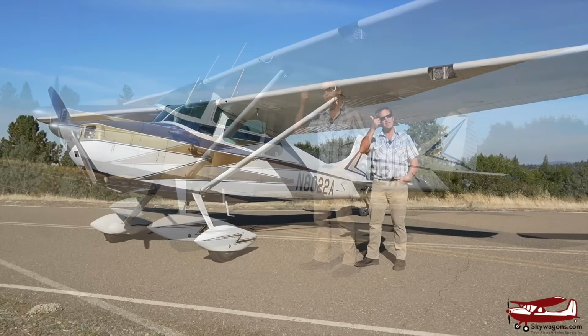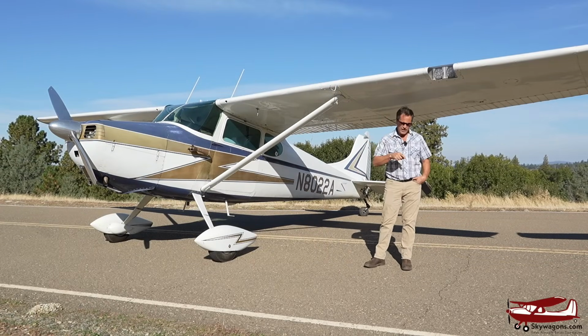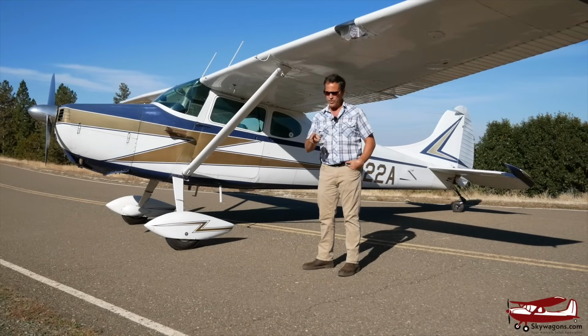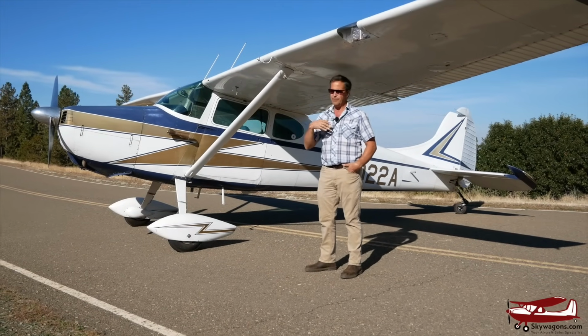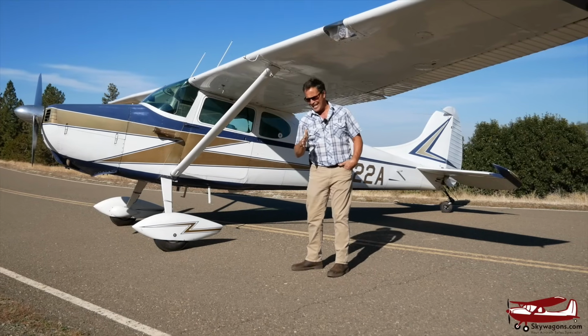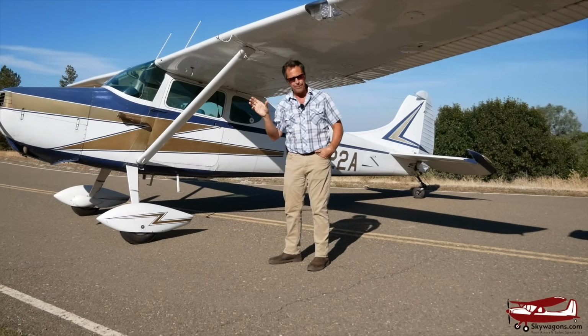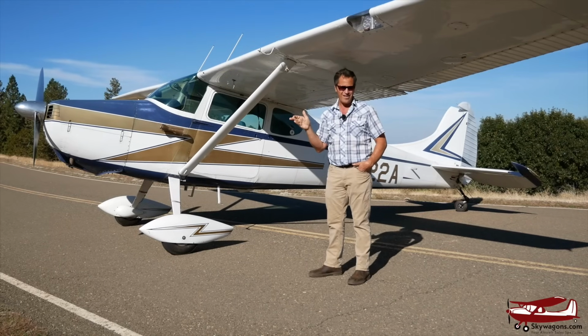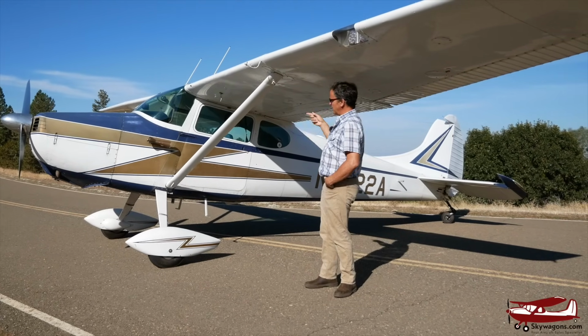170s, so aeroplane taking off. 170s were built from 48 to 56, and the 48s were double strutted, fabric covered wings, small flaps, and then the 170A was a metal wing single strut, but it was also flat top wing, small flaps, and they came until 51. And then in 52 the B model came out, and it's basically this plane.